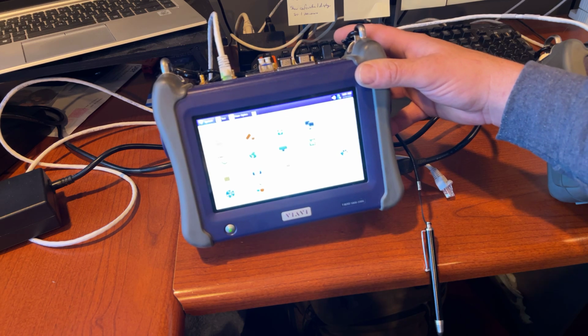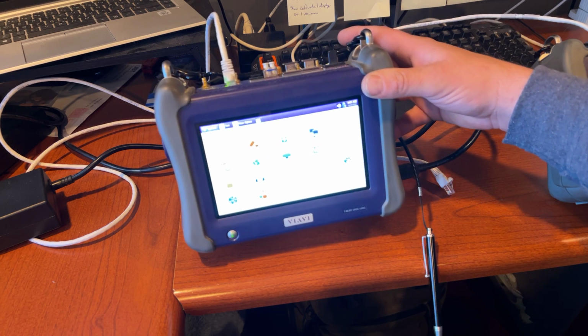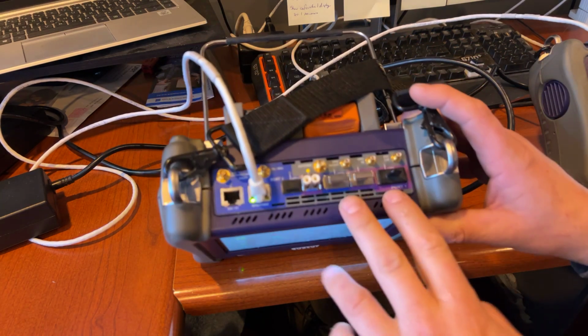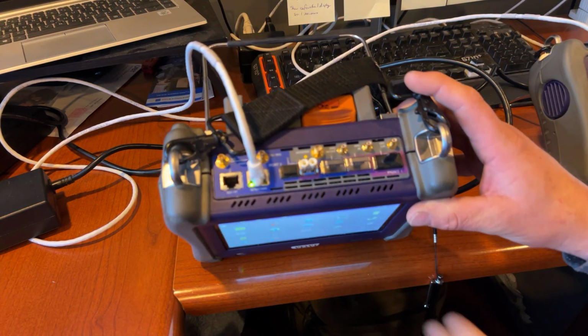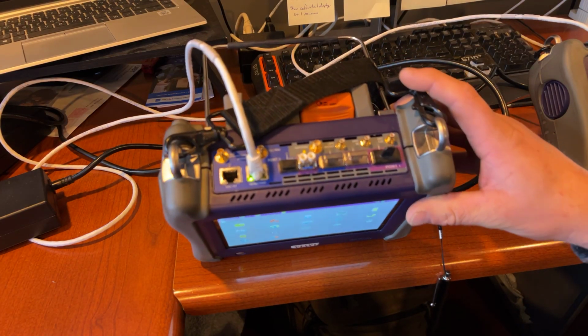So you would want a 10 gigabit tester, which is substantially more money than the 1 gigabit. But as far as this being 100 gigabit, that is why we have the quad SFPs, because the only way you're going to get 100 gigabit capacity on fiber is with a quad SFP.